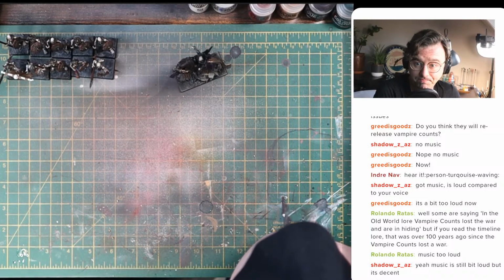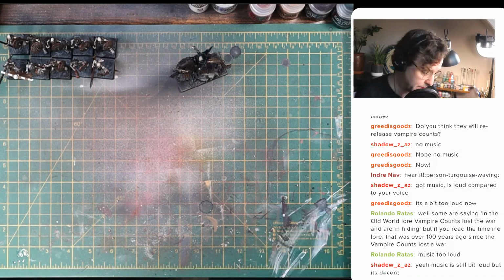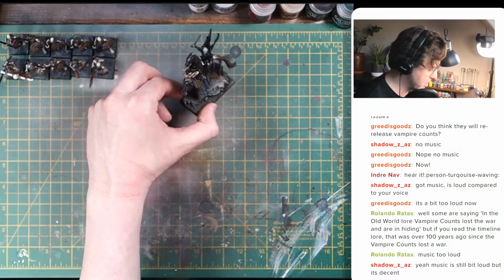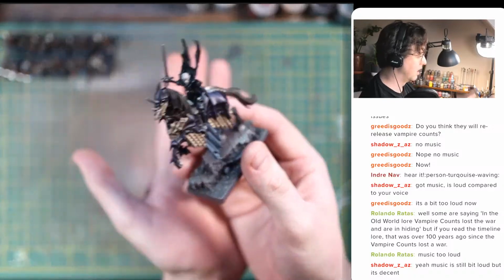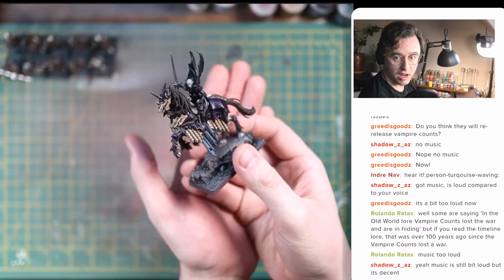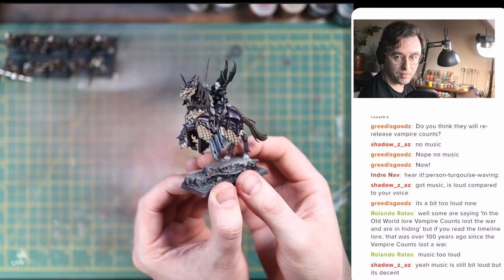Anyway, yeah, so a Necrarch vampire somewhere in my parents' attic, and I need to drag it out and get it all equipped for my Old World army. I have fashioned up to a degree this custom lord.